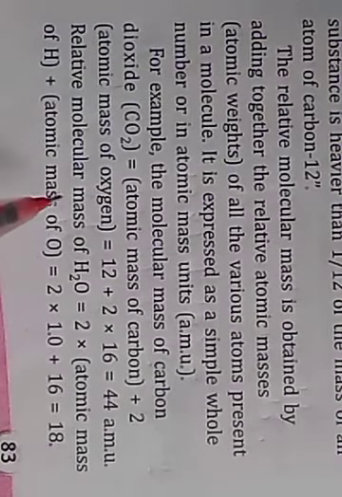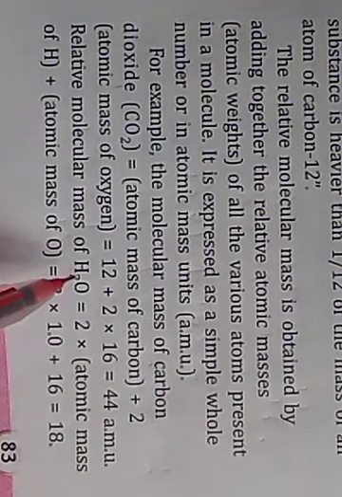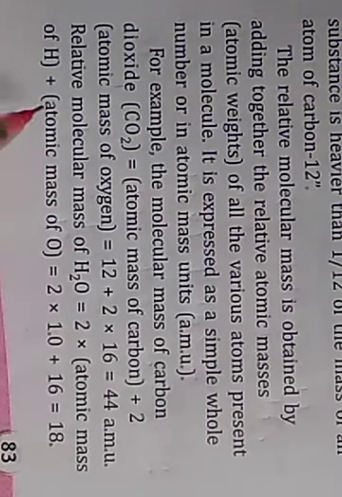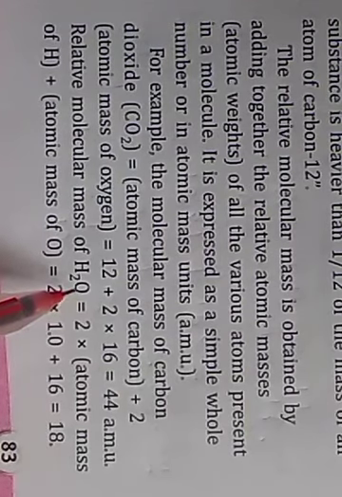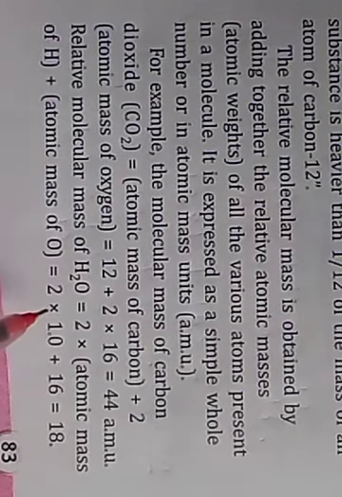Next, the relative molecular mass of H2O is equal to the atomic mass of hydrogen, and there are 2 atoms of hydrogen in H2O, so we multiply with 2 and add the atomic mass of oxygen. Here oxygen has only 1 atom, so we just write the atomic mass of oxygen.